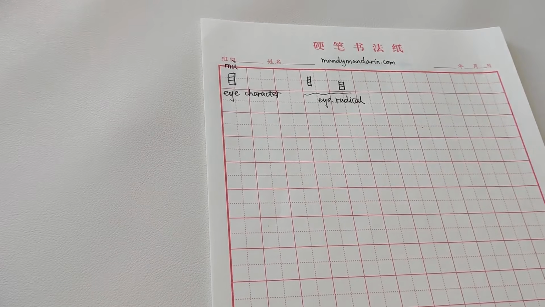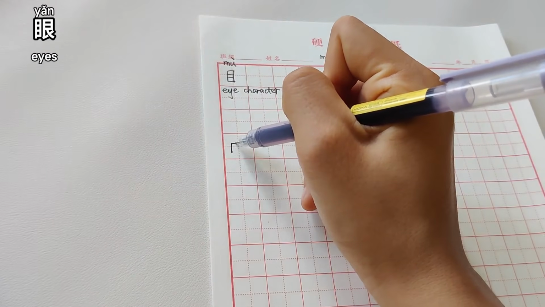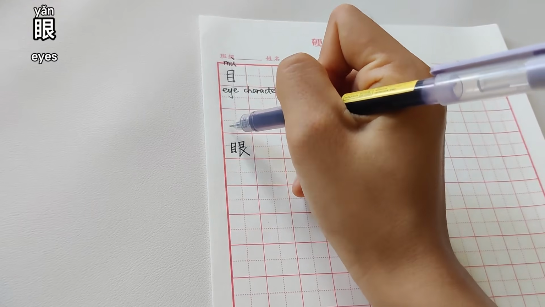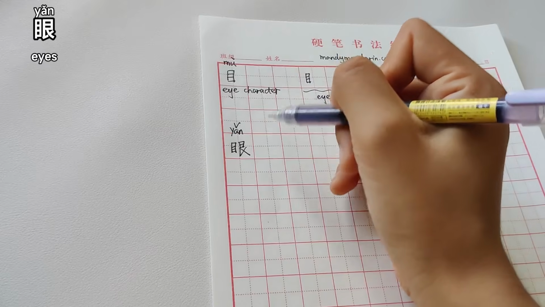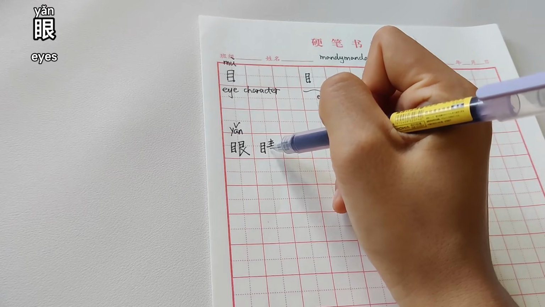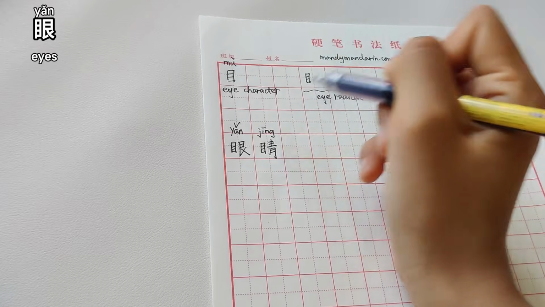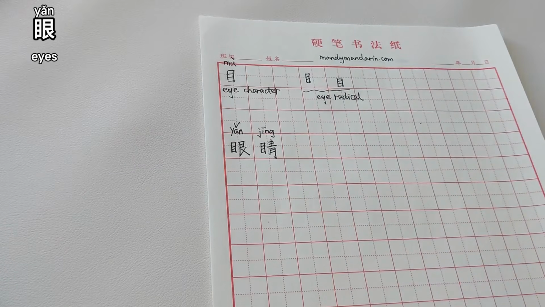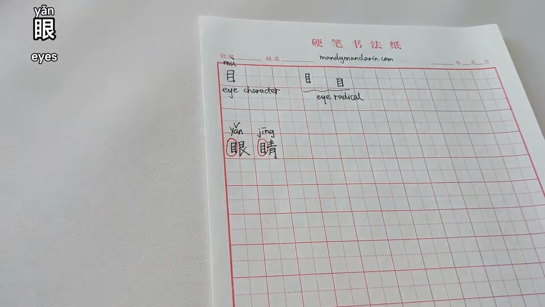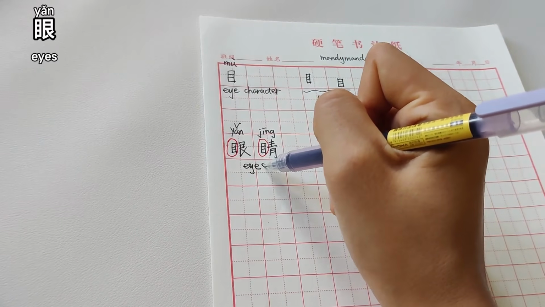First of all, let's try to write eyes in modern Chinese. 眼 睛 眼睛. As you can see, both of them have an eyes radical on the left, and they are eyes.